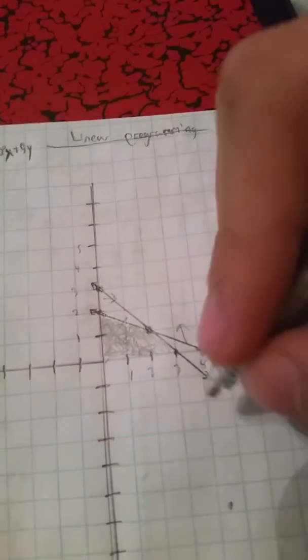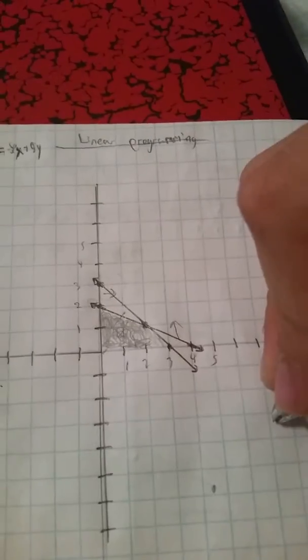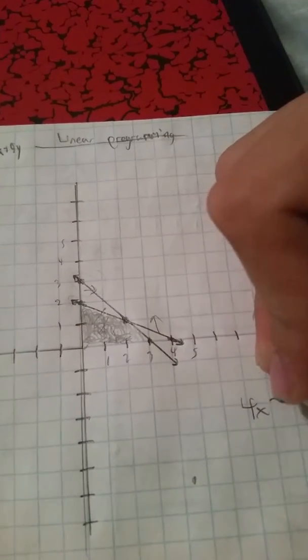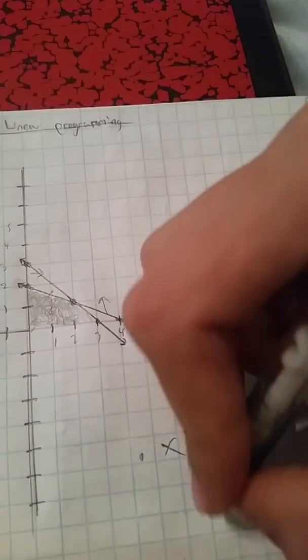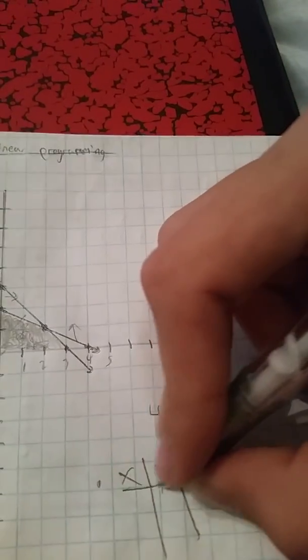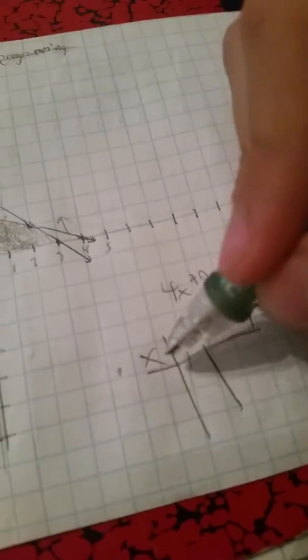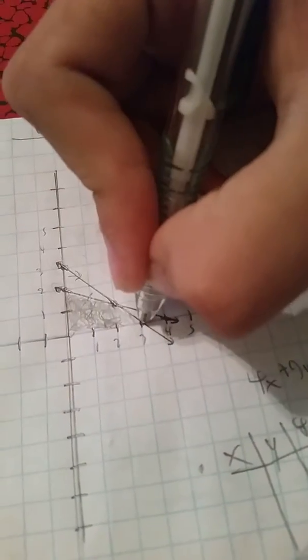And in order to find the max, I'm not quite sure if I said this earlier, but you're going to use this equation, 4x plus 9y. So, we're going to make a table. In order to find what goes in the x and the y, you're going to use the vertices of the feasible area.